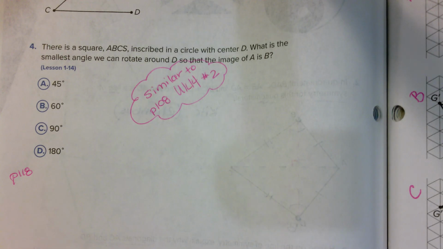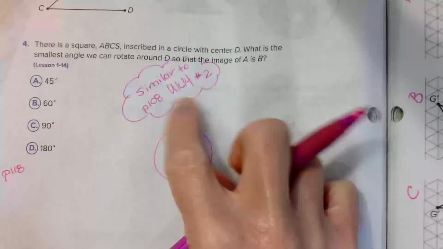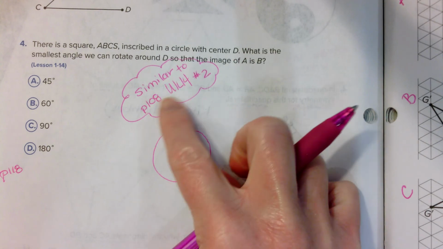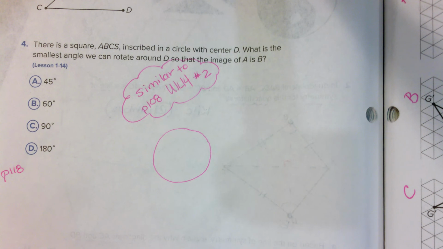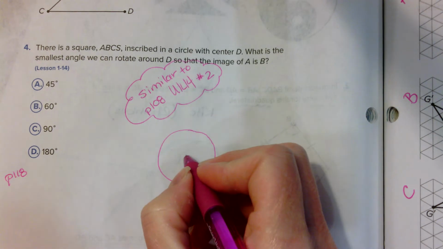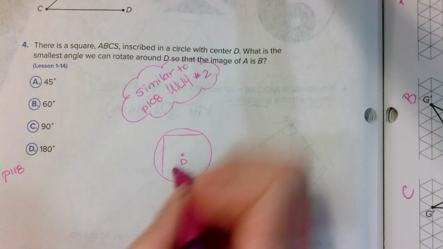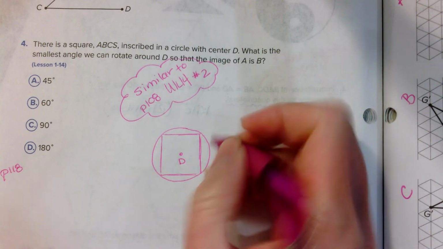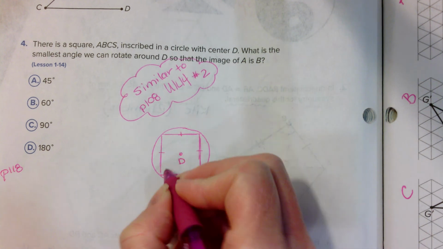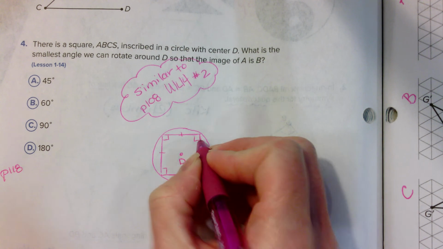And it says there's a square ABCS inscribed in a circle with center D. So I'm going to draw that. And I wrote a note to you that this is similar to Unit 1, Lesson 14, number 2, which was on page 108. I believe that was an equilateral triangle. But this is a square, so I'm going to attempt as best I can to sketch a square. I could construct it. I can make this perfectly. We learned how to do that in lesson 7. But I'm just saving a little bit of time here and I'm sketching it.